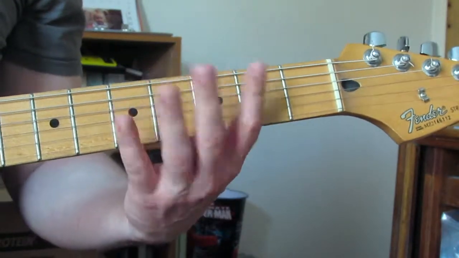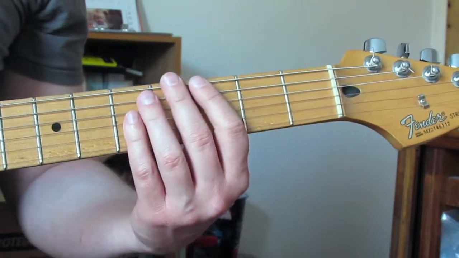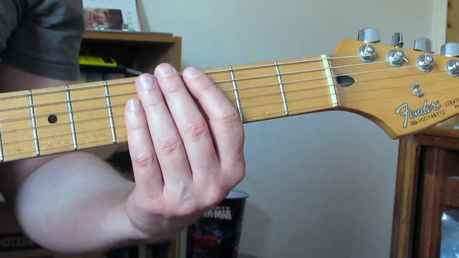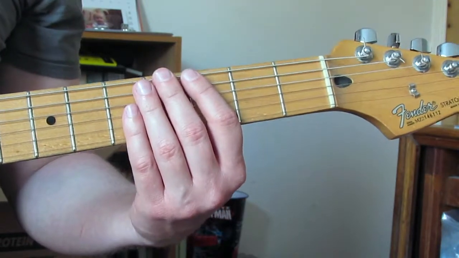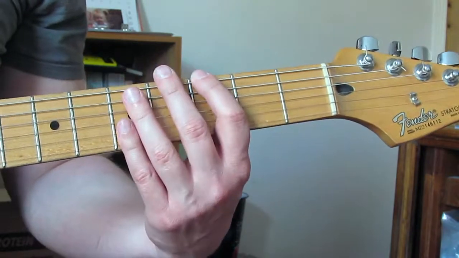So that's also why you'll see them called 5s. That's why you also see them called 5s or power chords. You'd usually see them written properly with a 5, and that's why, because it's the root and the 5.